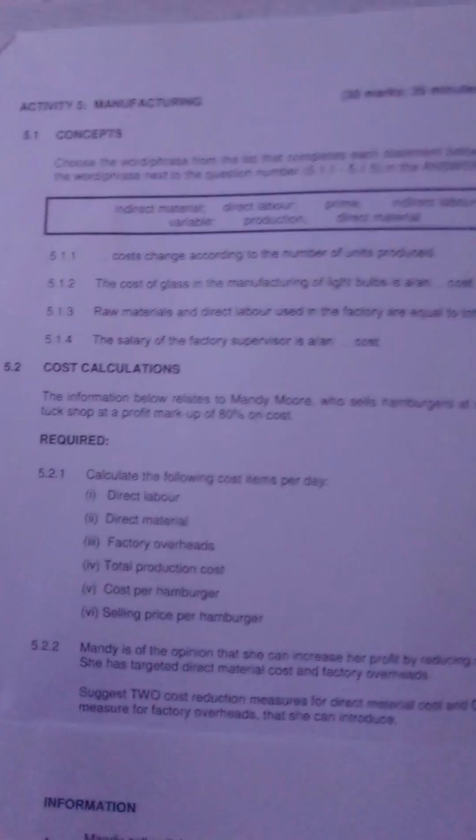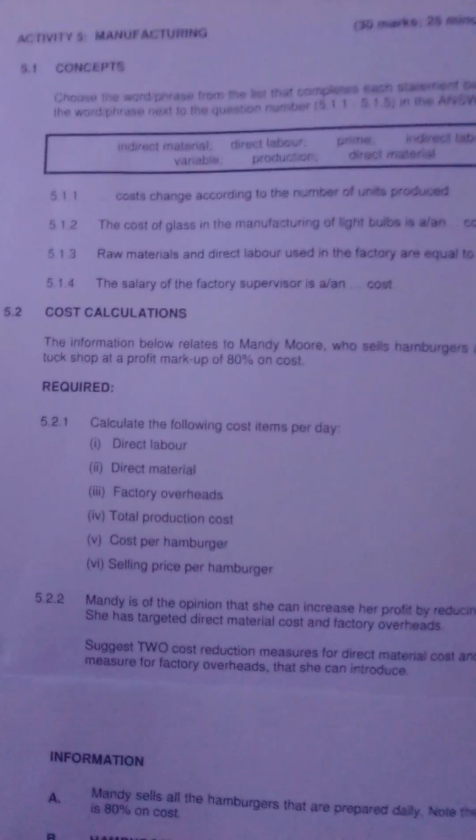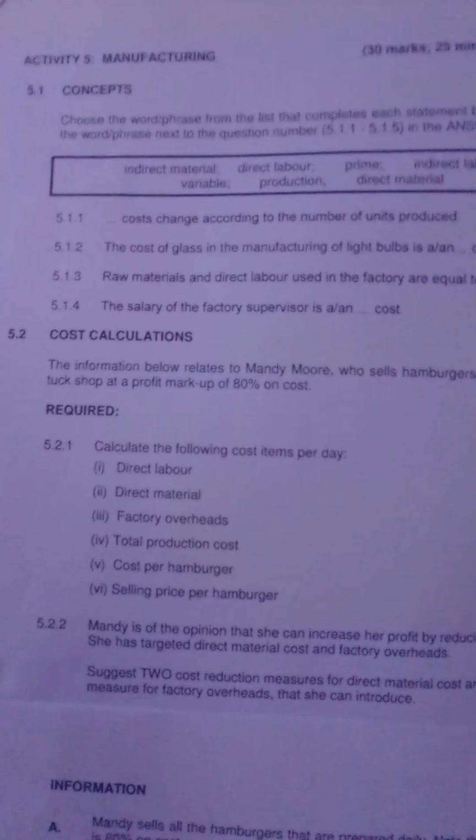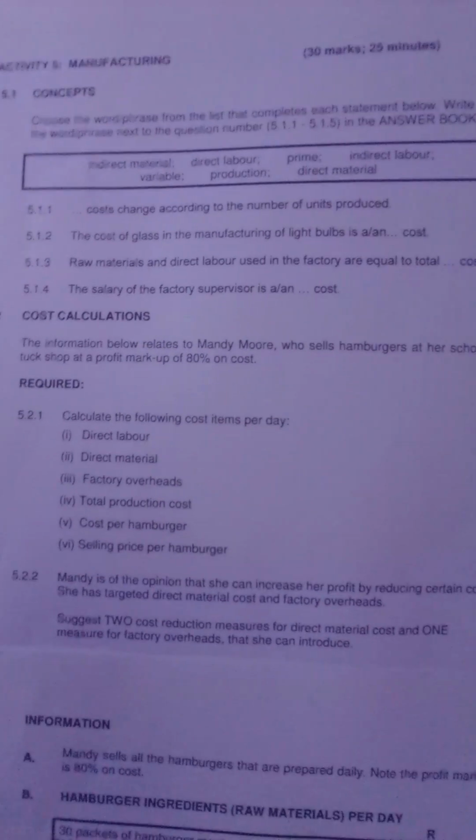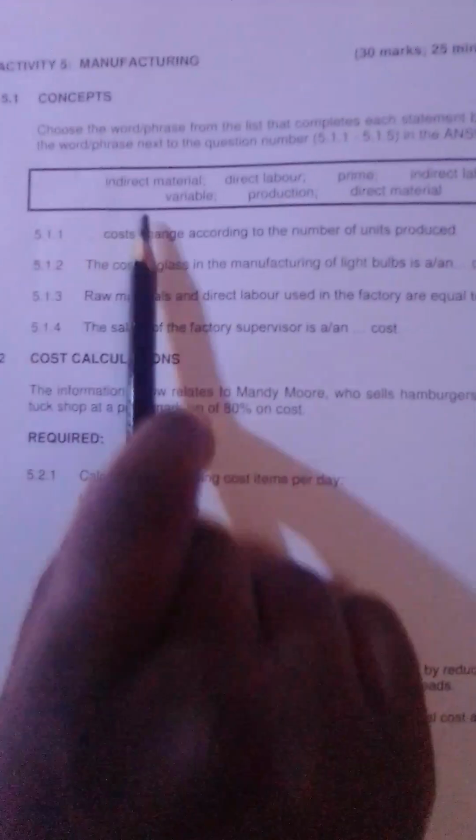10 learners, we are still looking at cost accounting. This is question number 5, a continuation from the question number 4 that we looked at. First of all, we are going to look at the concepts, and then after that we do the cost calculations. The first concept that is given: we are given words here that we're supposed to match with the statements that are given below.